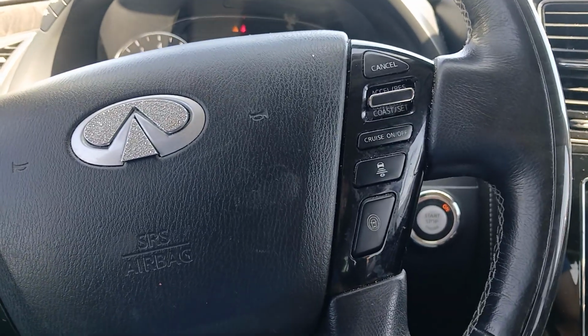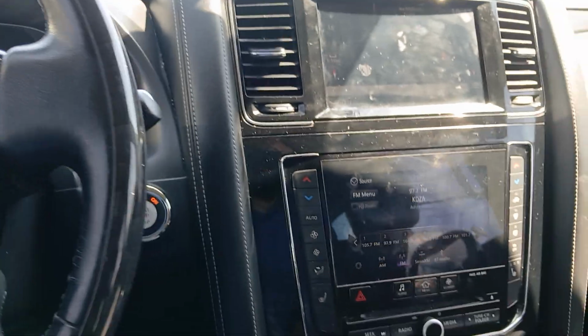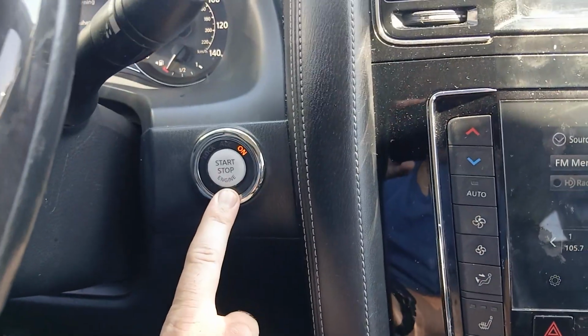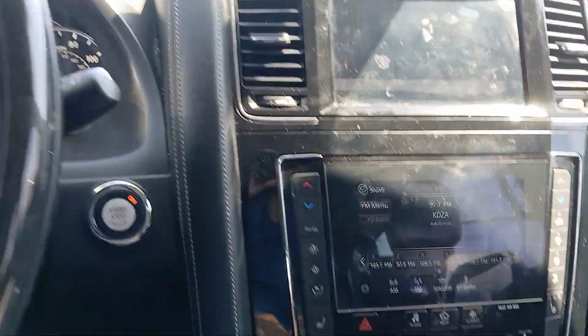Hello, I'm in a 2020 Infiniti QX80 and today I'm going to show you how to switch your interface language between English, Spanish, or French. So first, make sure the vehicle is turned on, which it is. Then wait a moment for everything to load.